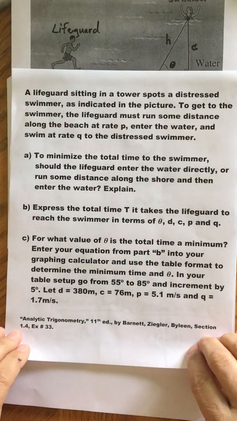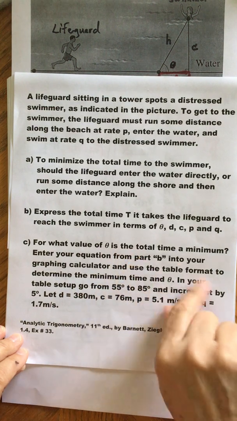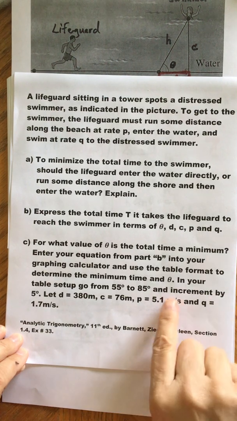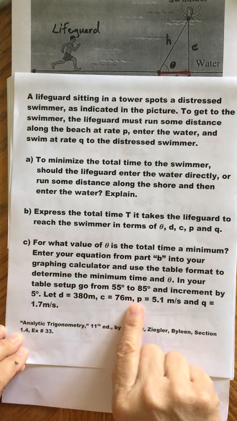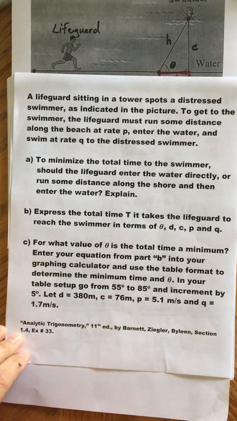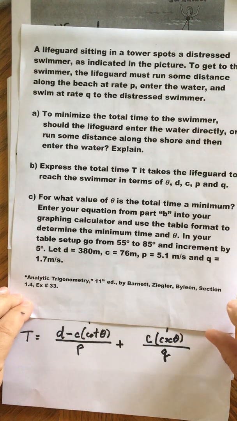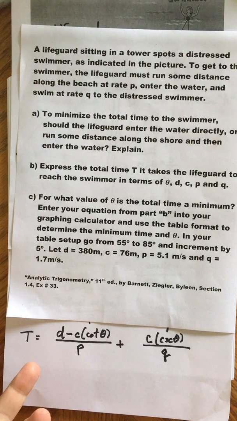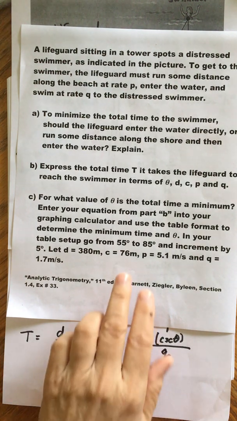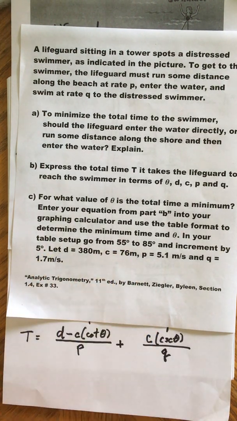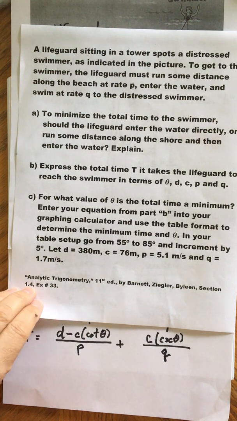All right. So now the third part of the question is, for what value of theta is the total time minimum? Now, obviously, they gave you a lot of variables, so they had to give you specific values for you to fill in, and that's what we're going to do next. So I'm going to fill in these values. If you want, pause the video. Here's the equation. Plug in these values, put it in your calculator, graph it, and then when you're doing your table setup, start at 55 and increment by 5, and see if you can figure out what the minimum time is, and for what angle that happens.